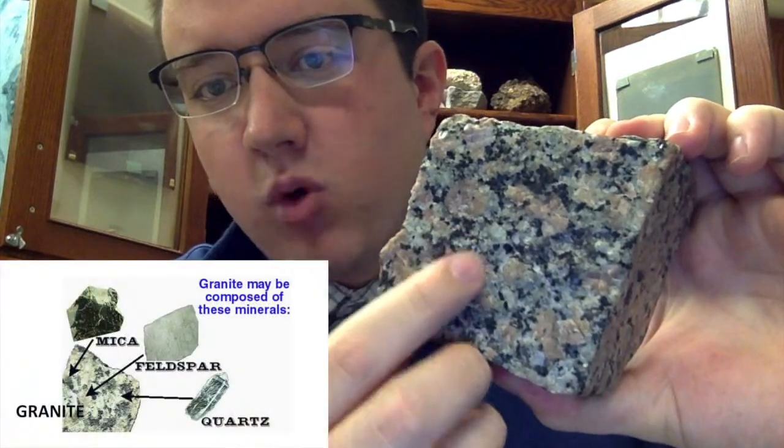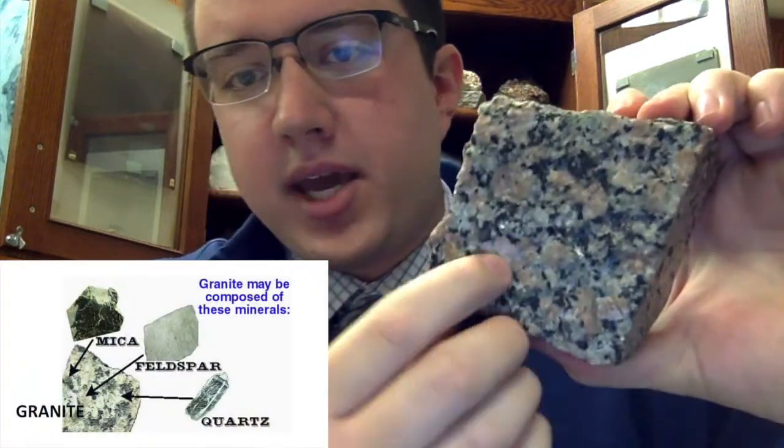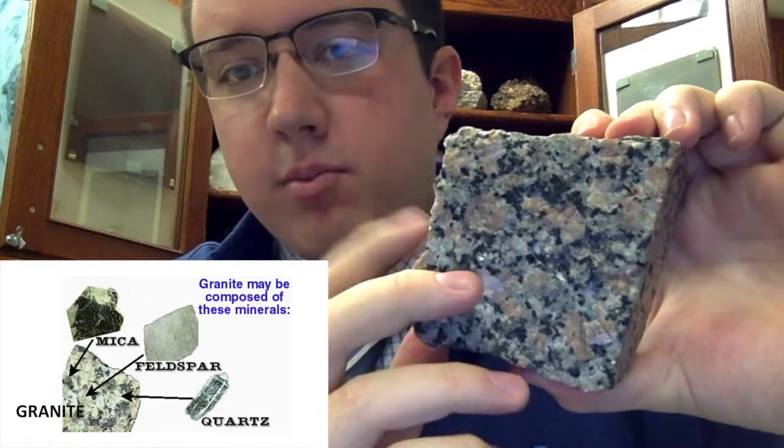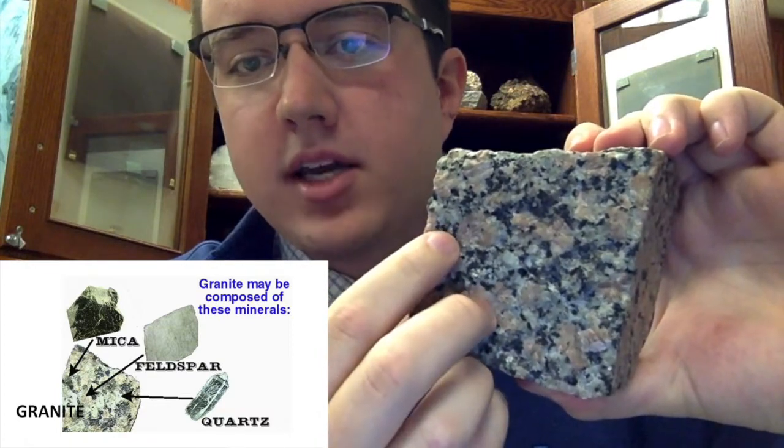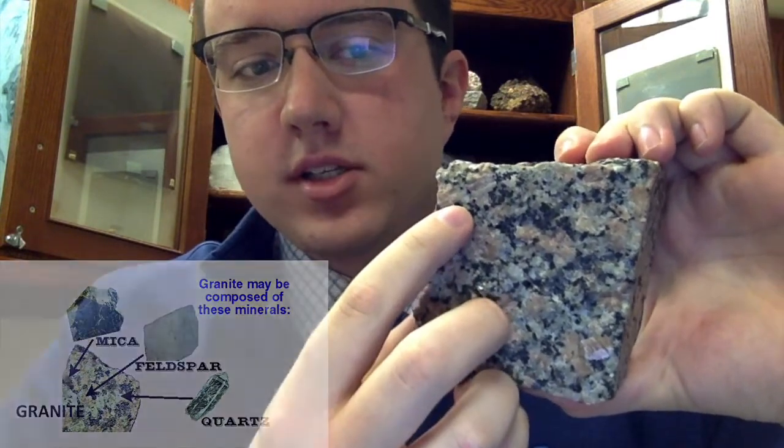So as we said, rocks are composed of pieces of different types of minerals. For example, in this granite rock, you can see there's some black, some white, and some pink. The pink is the mineral feldspar, the black is the mineral mica, and the white is going to be quartz.